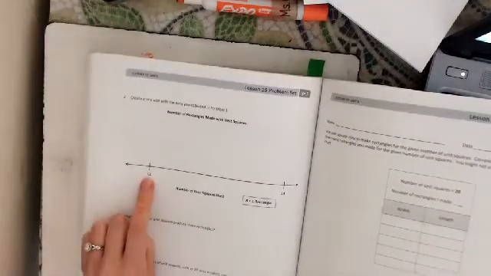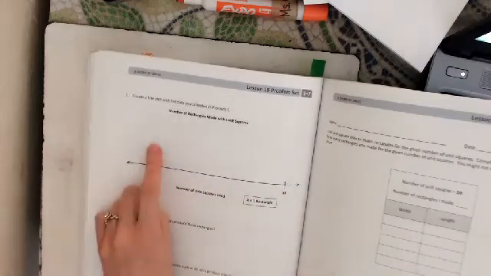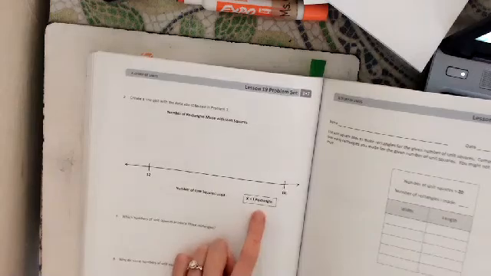Now on the back, it's asking you to make a line plot with this data. So we started with 12 unit squares. You'd go up 13, 14, 15, 16, 17, and it ends with 18. Each X represents one rectangle you could make.